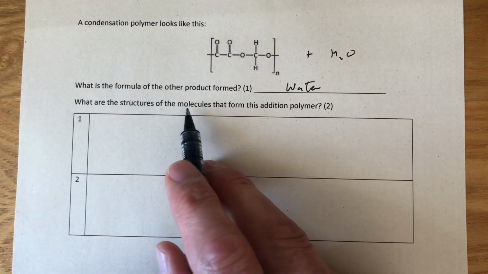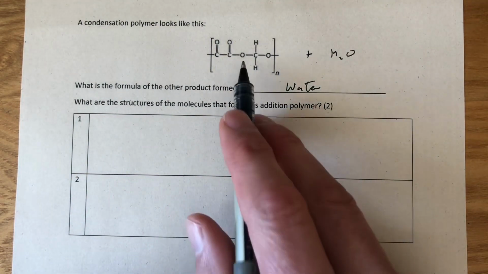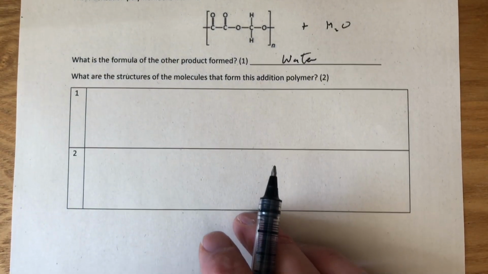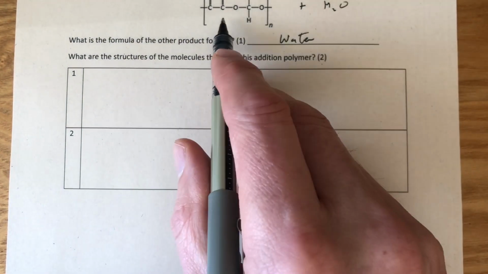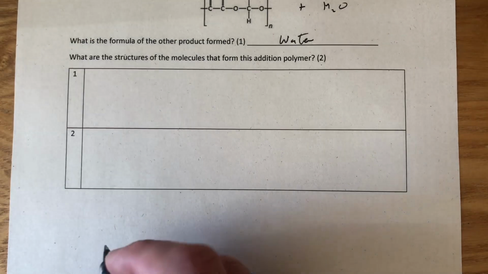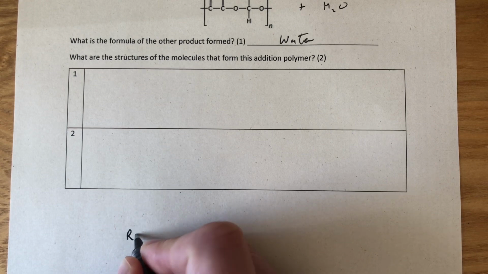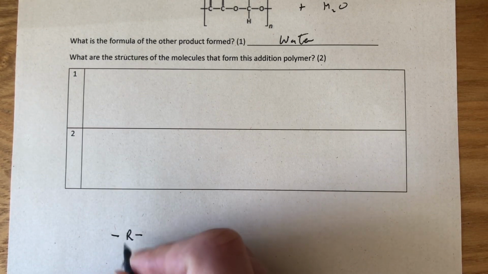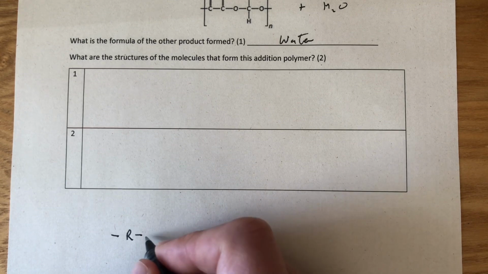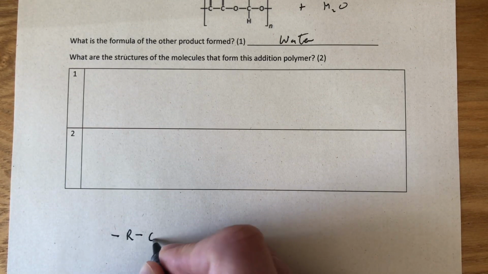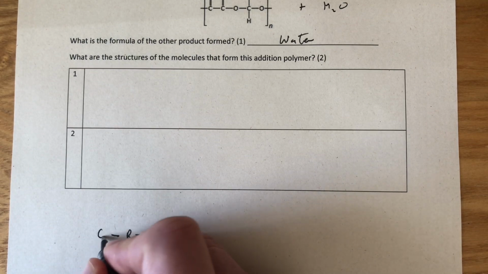What are the structures of the molecules that form this addition polymer? Okay, so to answer this, we've got to reverse engineer the reactants from the products. To know that, it's really helpful if you know what is needed to form an addition polymer. So let's just use R to be any carbon length molecule. Now, at the end, it needs 2 molecules to form an addition polymer.